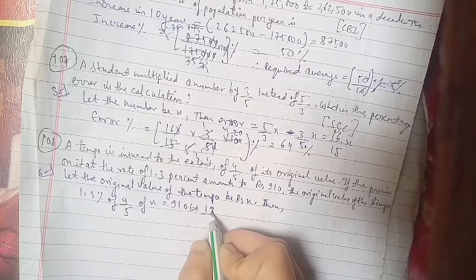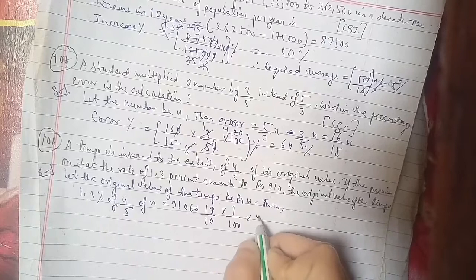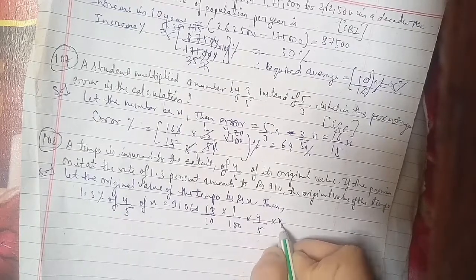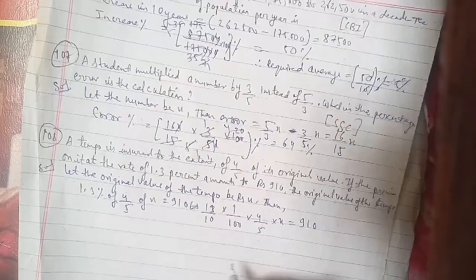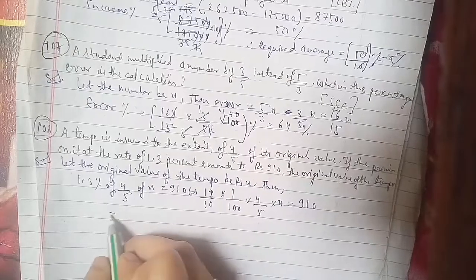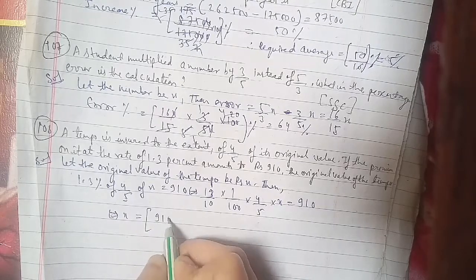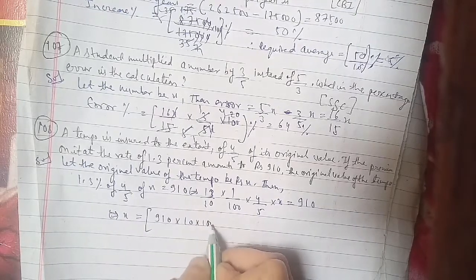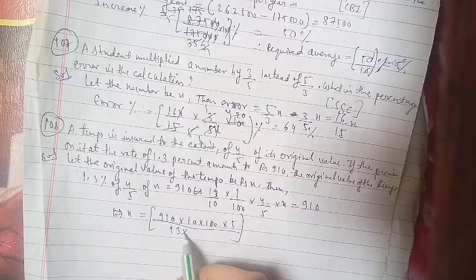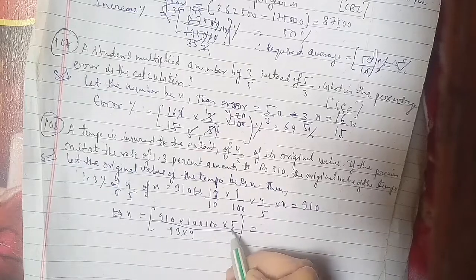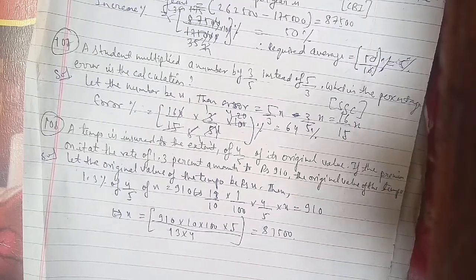It will be 13 upon 10 into 1 upon 100 into 4 upon 5 into x, which equals 910. So x equals 910 into 10 into 100 into 5 upon 13 into 4, which equals 87,500. Yes, that will be the right answer for this question as well.